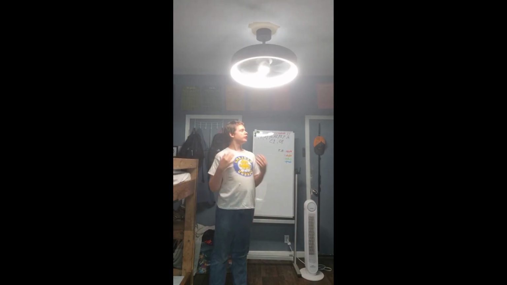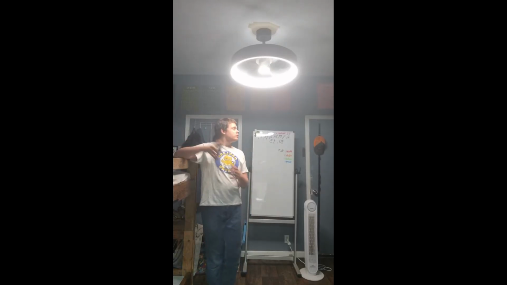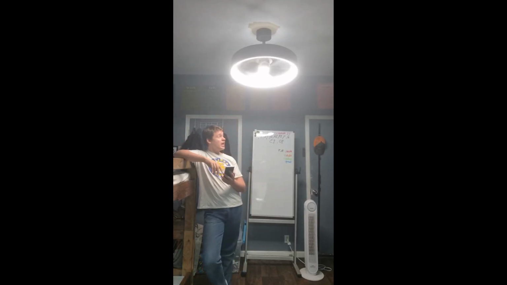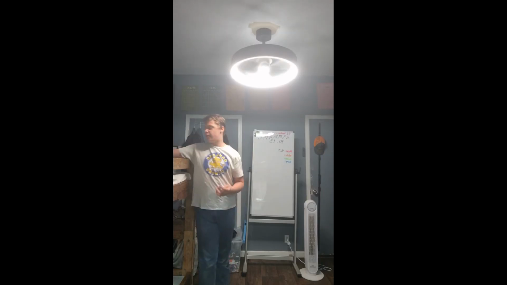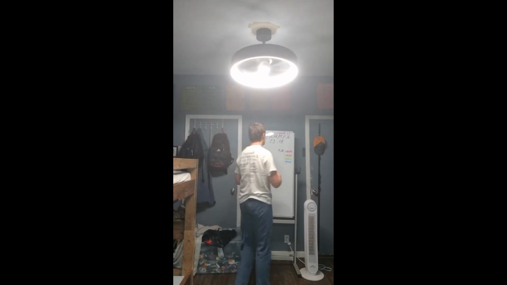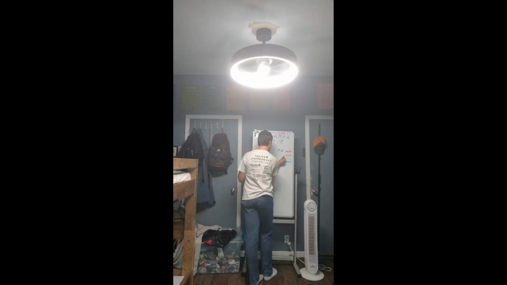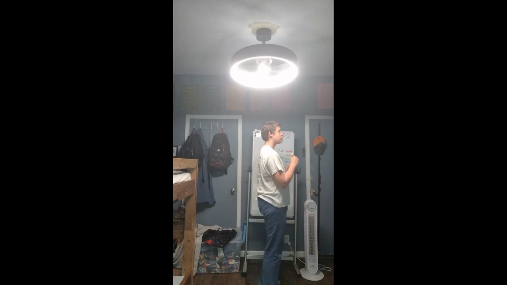So the middle number does not exist because there's 10 numbers. So we need to average the two middle numbers. 7 plus 8 divided by 2. 7.5. The median is 7.5.